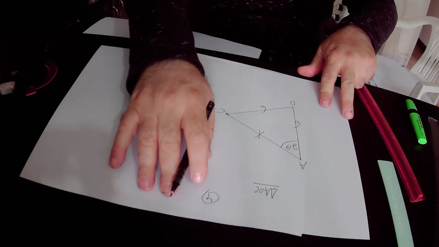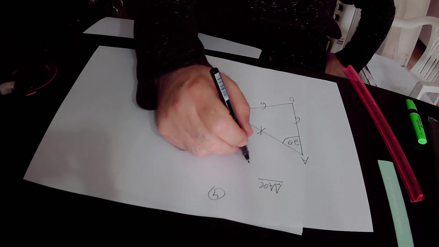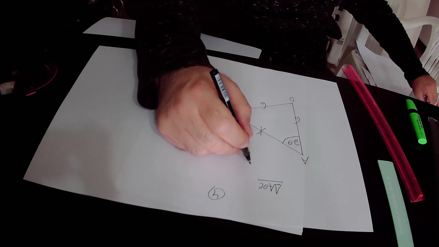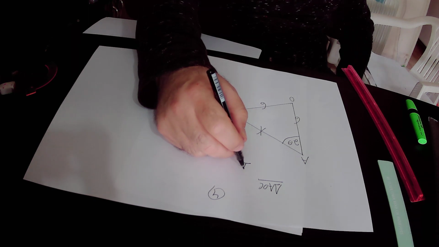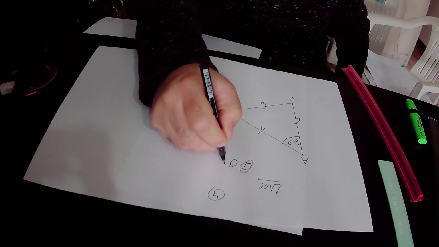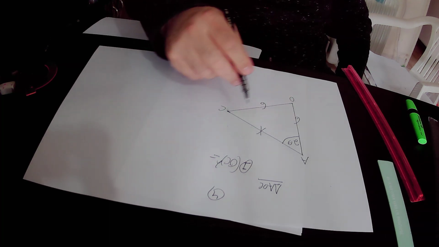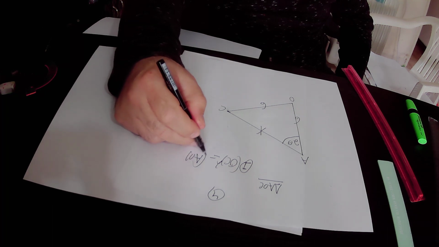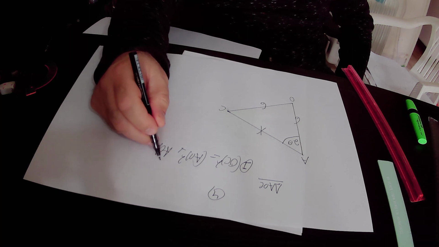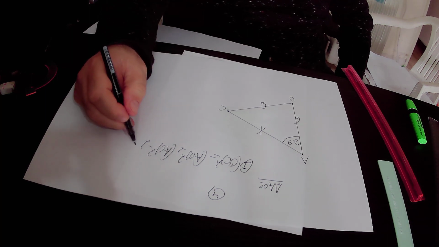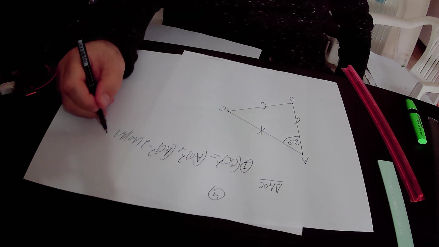According to the law of cosines, this will be equation number 1: OC squared equals AO squared plus AC squared minus 2 times AO times AC times cosine 2 theta.